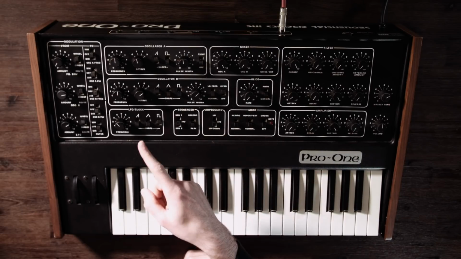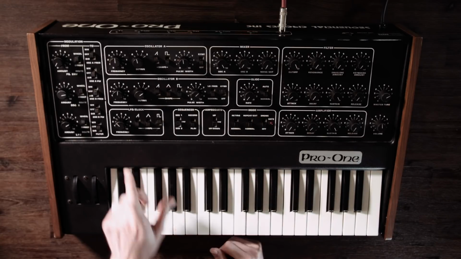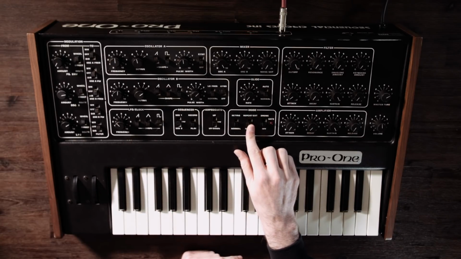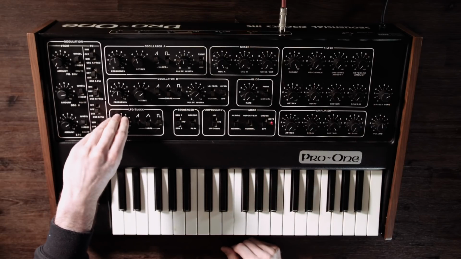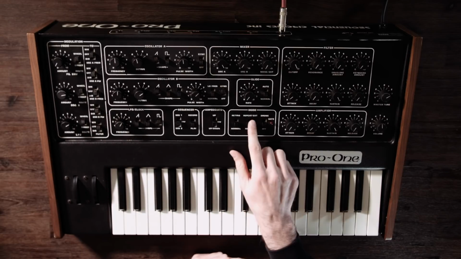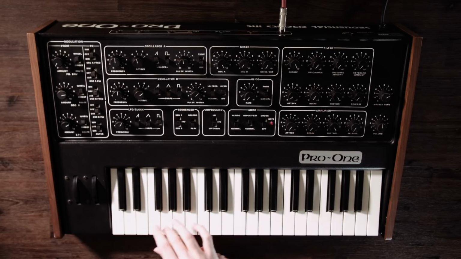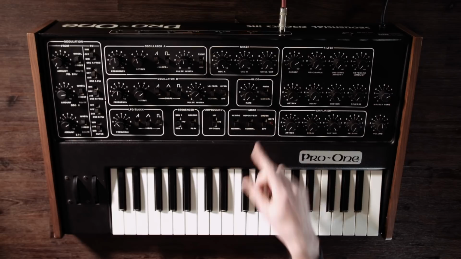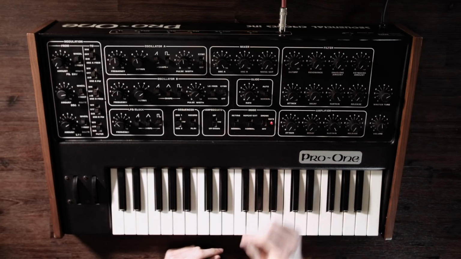And if you don't have anything patched in the back, then repeat will just fire gates at the frequency of the LFO here. So if I can flick that on here. So this is a good way if you want just a steady pulse to play on. So pretty cool. And finally, you have the ability to turn droning on, which just puts the gate high all the time without having to press a key.